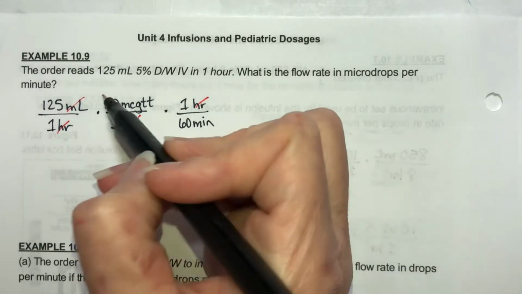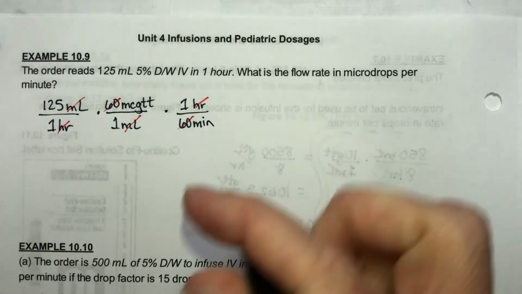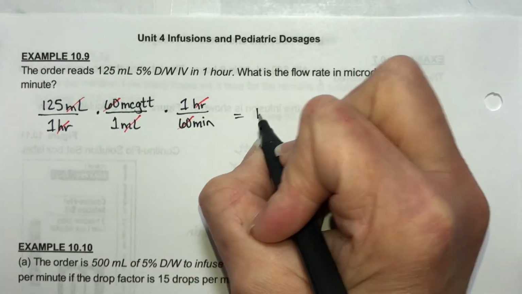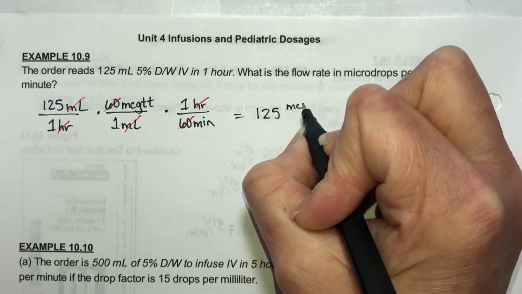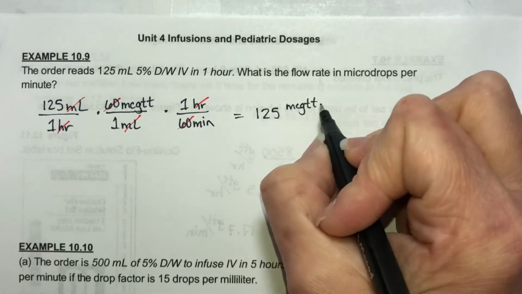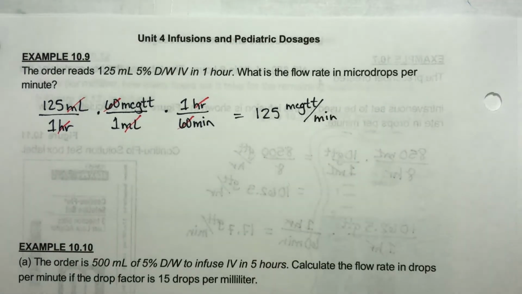And so now I have minutes, but I have 60 here and I have 60 here, so that's going to cancel out. So I end up with precisely 125 microdrops per minute.